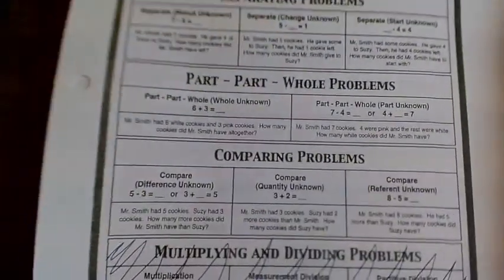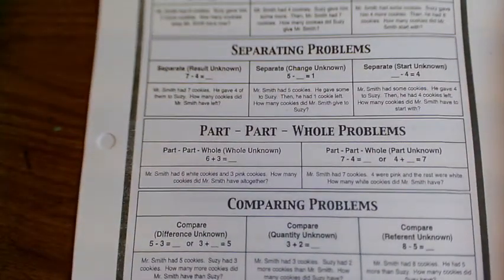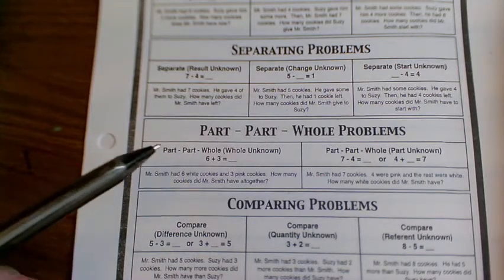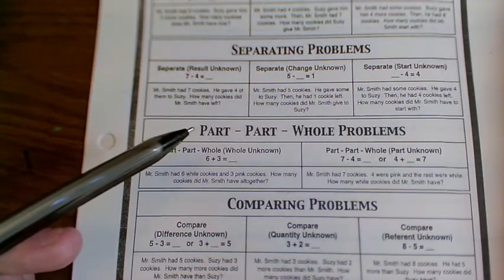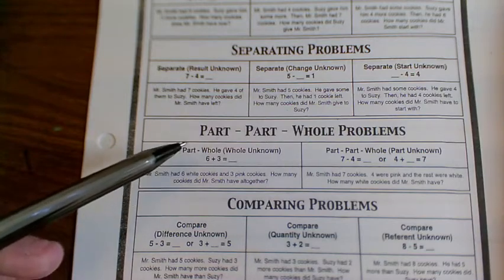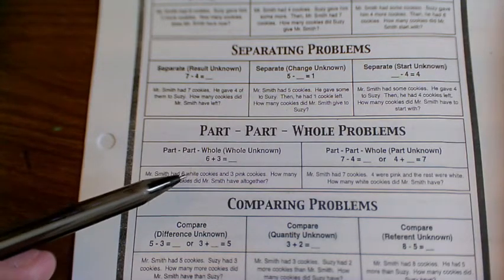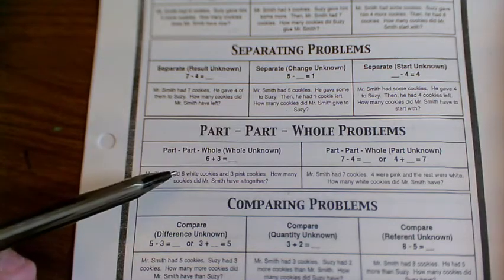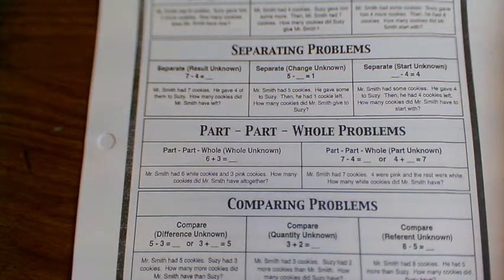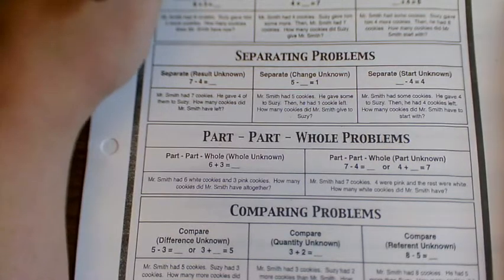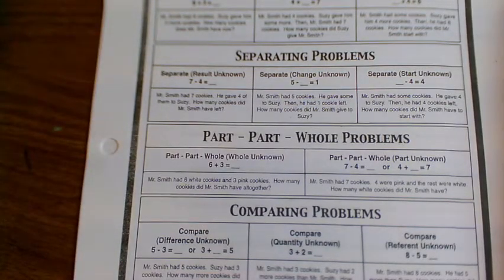We also have part whole problems. Part whole problems are usually done where it involves only one person, and they have some quantity of things that are split into 2 parts. And usually some distinction is being made, something specific about the items that they have.